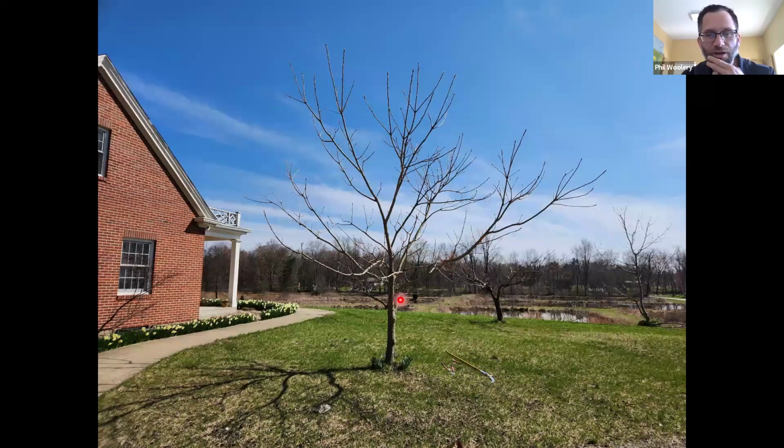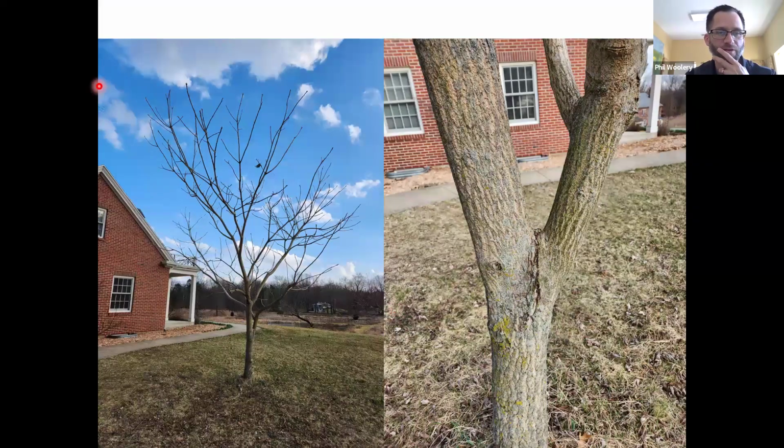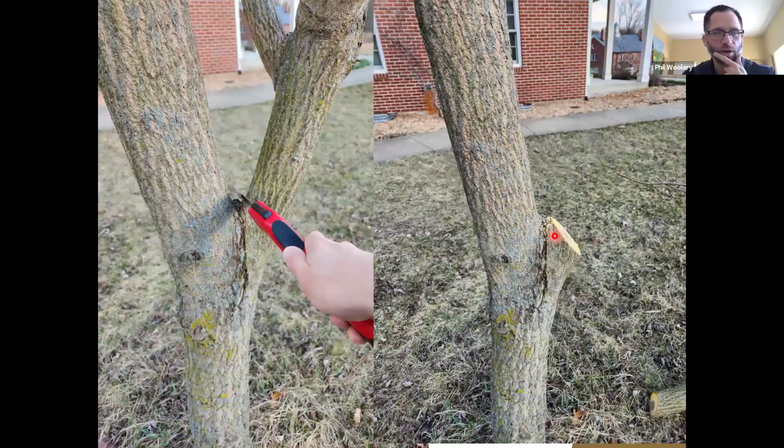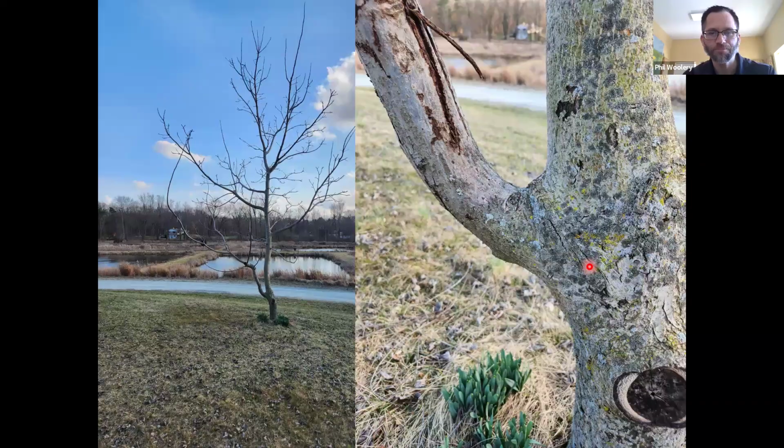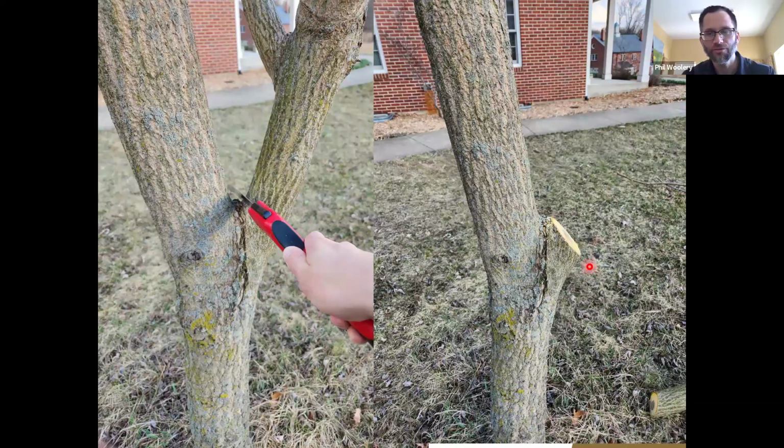So this branch right here is my main concern, but we've got the central leader going up this way. But this branch here, look at that aspect ratio, and it's low down, and I've been doing reduction cuts on it, and I finally decided at some point we were going to remove it. So I took this one out, got it outside that branch collar to get the smaller surface area for that wound.